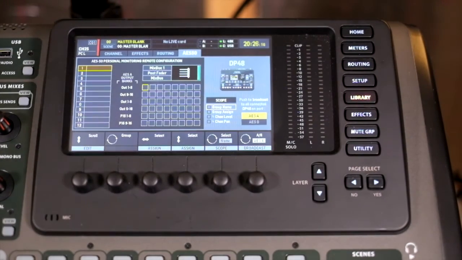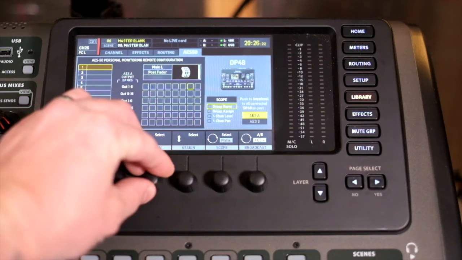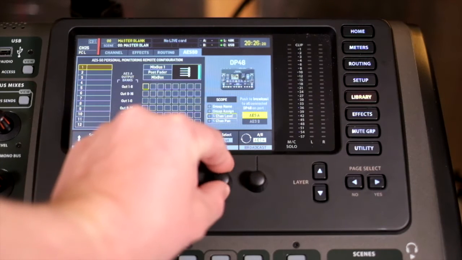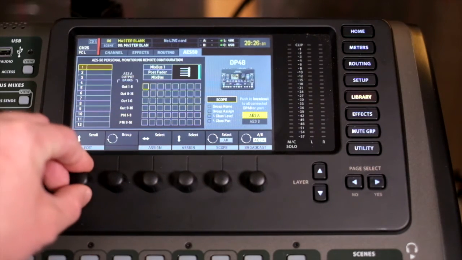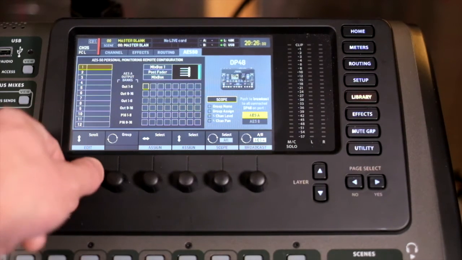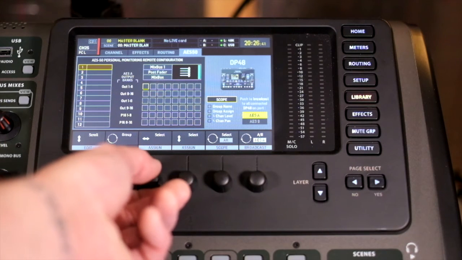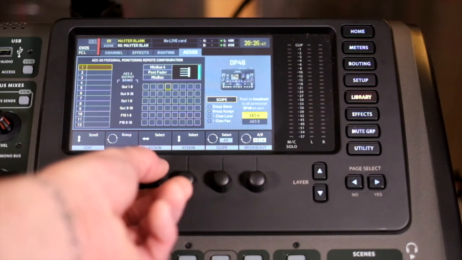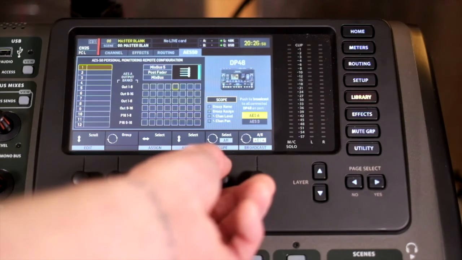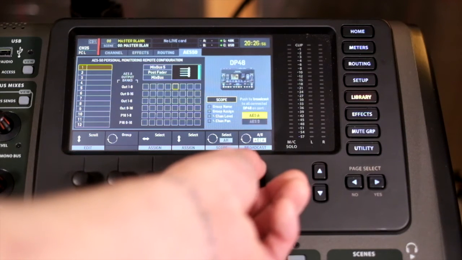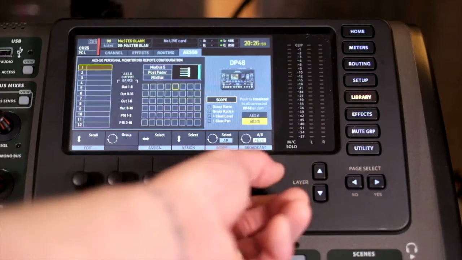The AES50 is for personal monitoring, so you can make decisions on what you want your personal monitoring to be. So you have 12 preset banks, and then you can assign your outs to that preset, and then you've got your scope of what you can change in there as well. And you can also select whether that's sent to AES-A or AES-B.